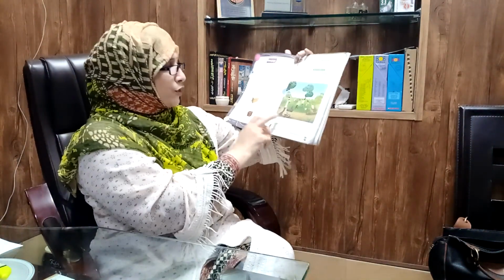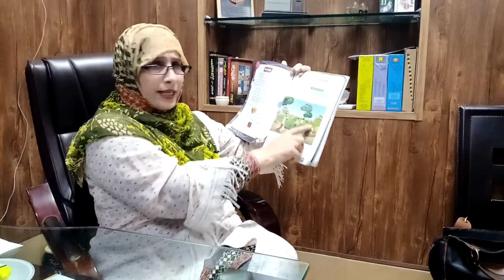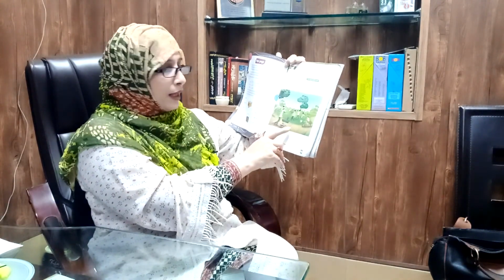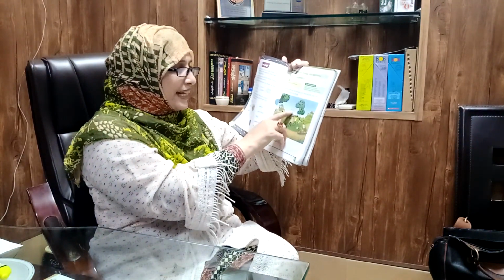Now look at this picture. Everybody is moving. This man is pushing the baby, and this boy is pushing the bicycle. This lady is first of all pulling the swing towards herself.